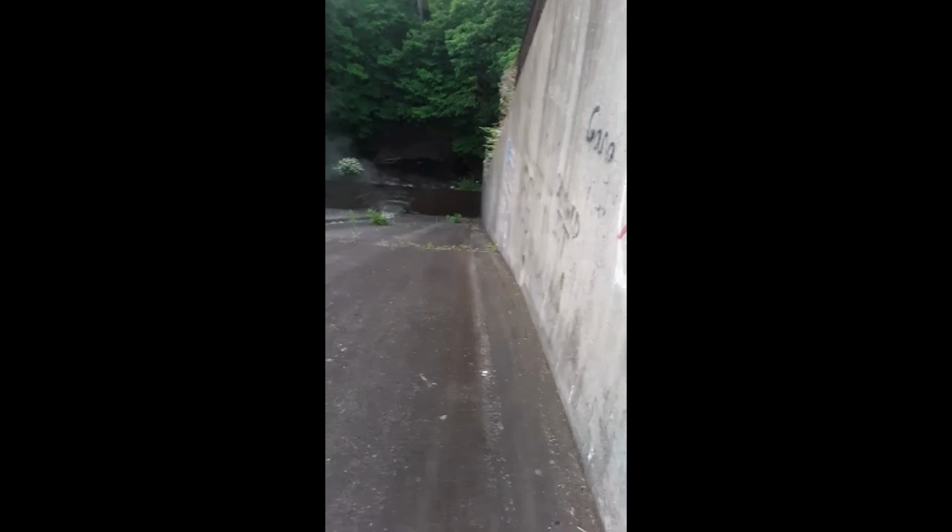Okay, so I'm going to go down here. I'm going to go down here and just pick my way. Oh shoot. Where am I going to go? I guess I have to climb back up and go down the hilly side.